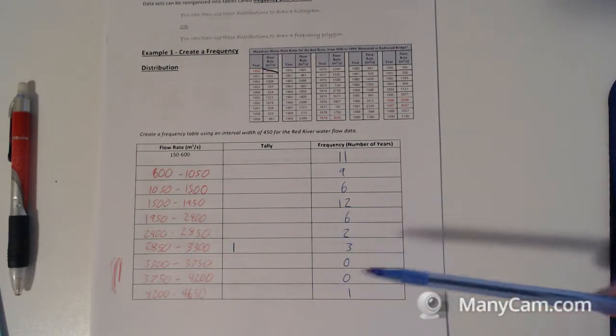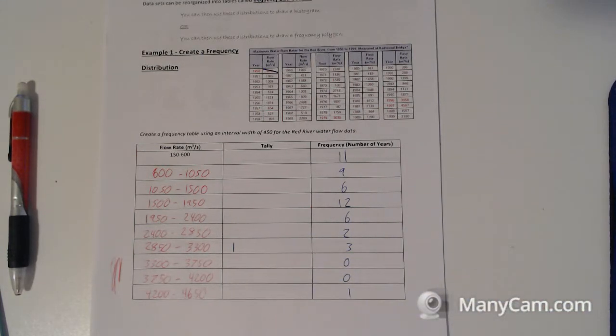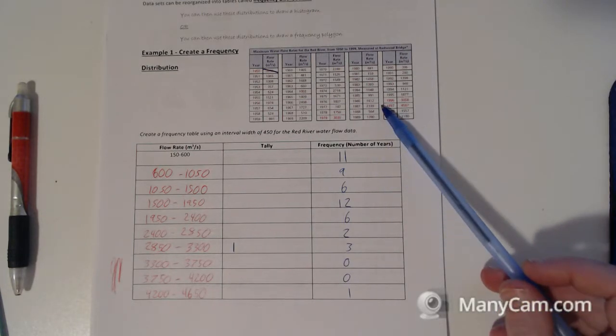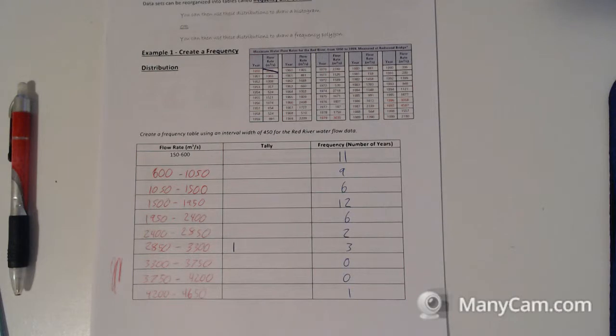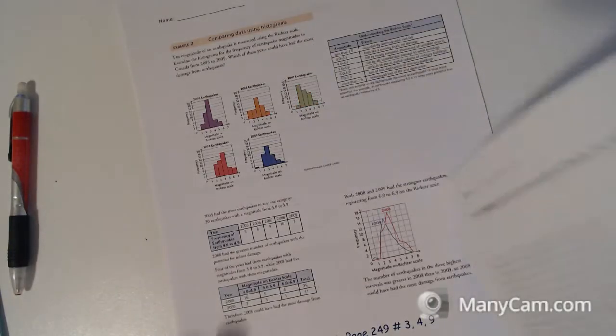And again, this is an indication of how many times the flow rate fell into each distribution column, row. How often it was in that column. So we're just tallying them. 11 represents 11 instances at which it had really low flow. And there was one instance where it had really high flow, is basically what we're saying there. Okay, so hopefully we have no problem with that. Now we need to graph it.